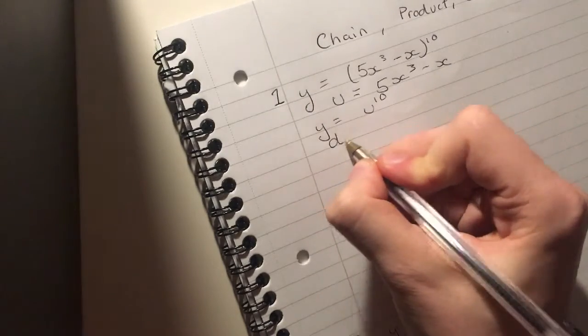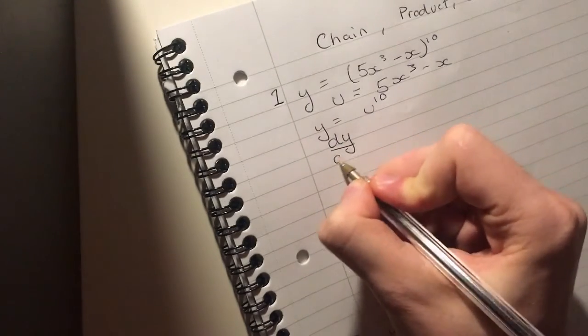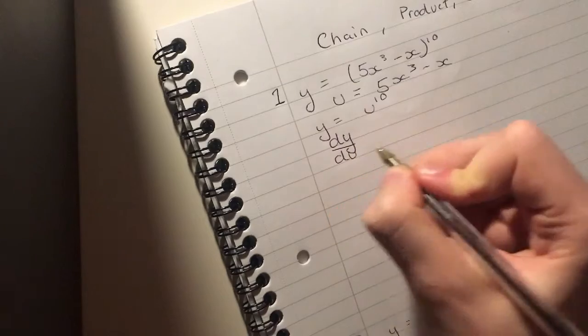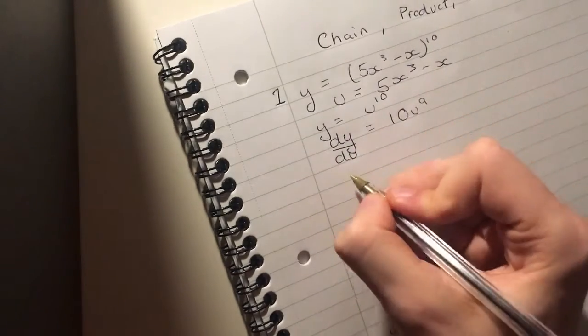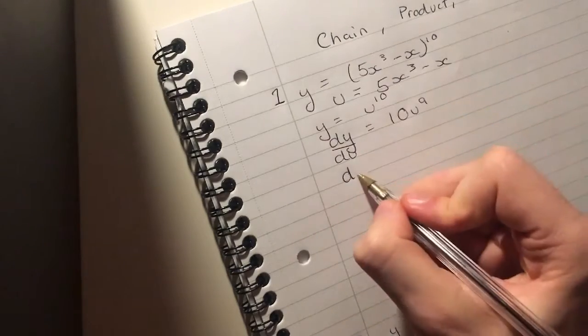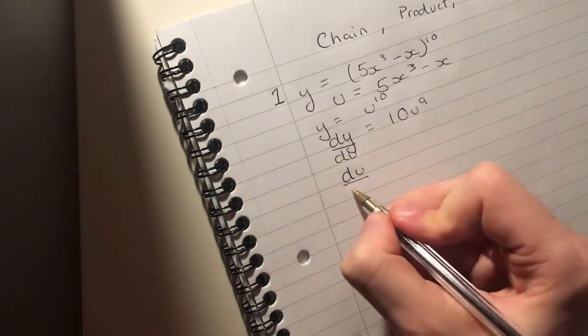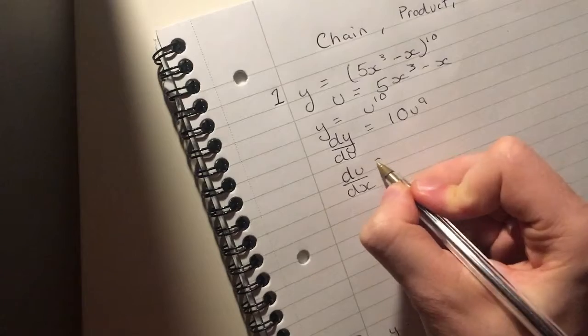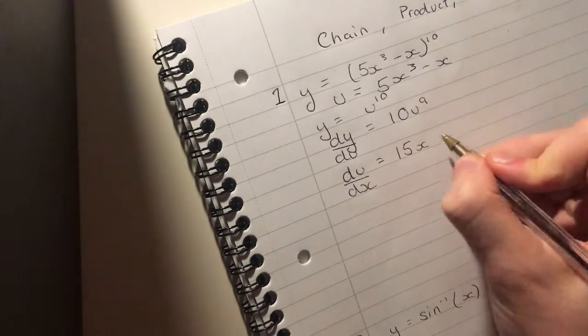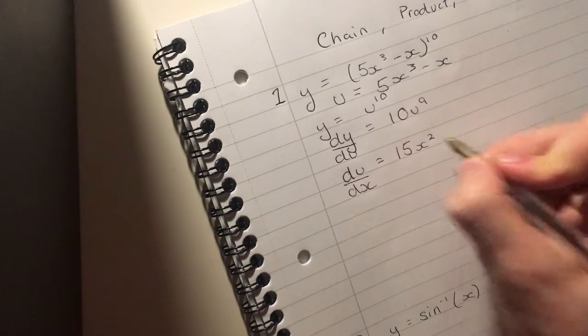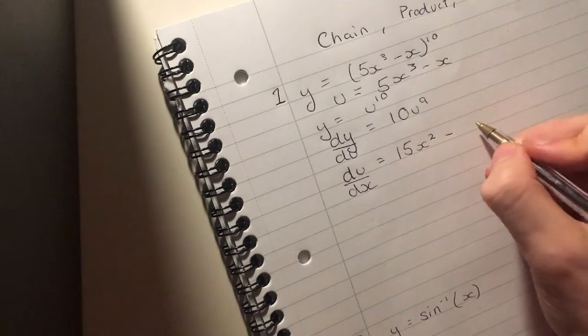Now let's just straight up differentiate this. 10u^9, and differentiate this bit: du over dx is equal to 15x squared minus 1.